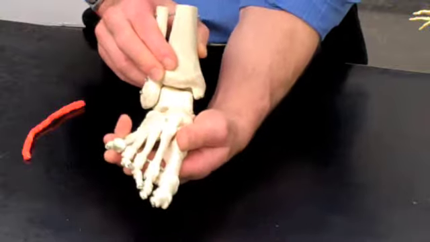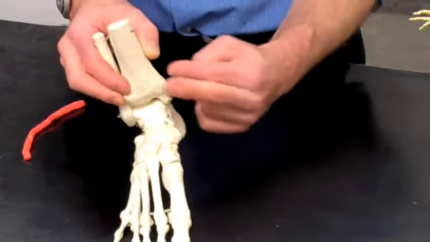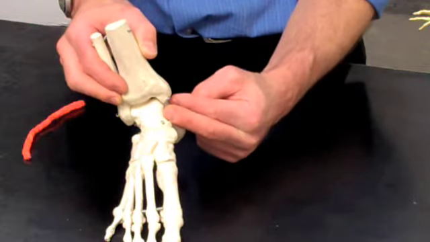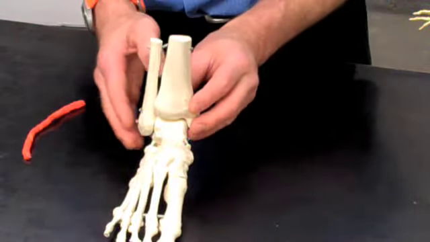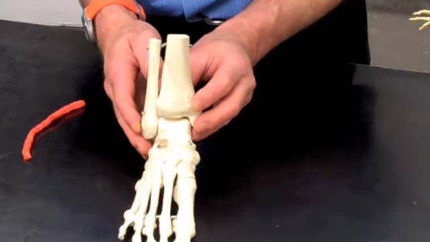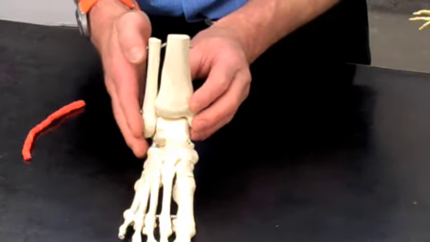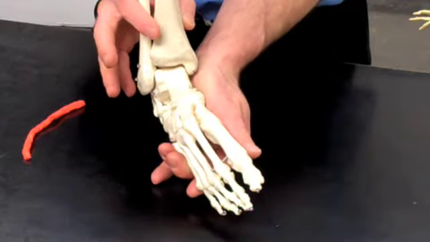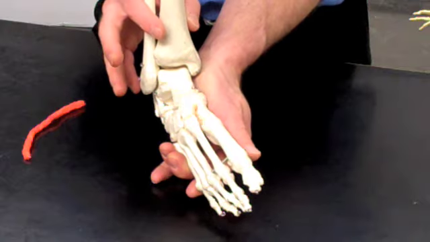Inversion, eversion. The ligaments on the medial side are very, very strong. They're known as the deltoid ligaments together. The ones on the outside are called the lateral or collateral ligaments. They are composed of multiple ligaments. These are not that strong, these are very strong. People sprain their ankle this way in an inversion position.